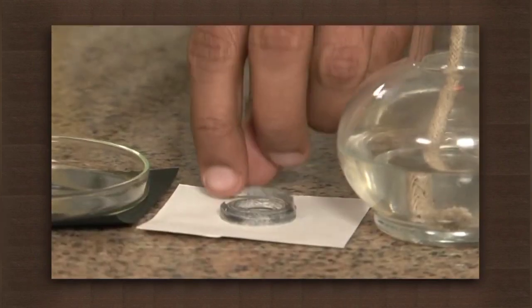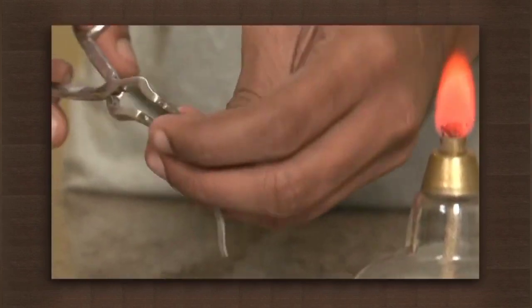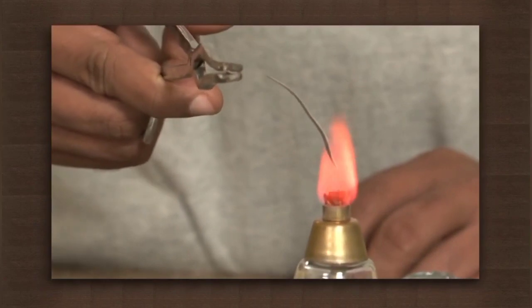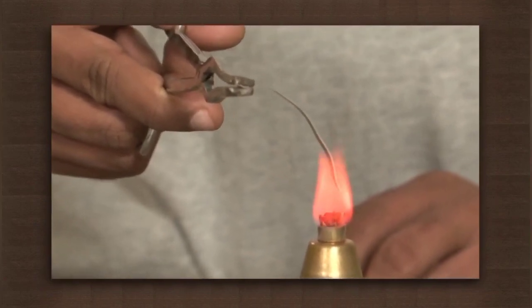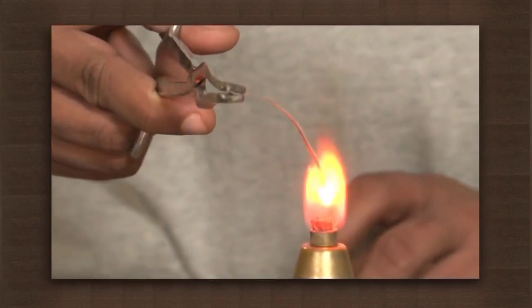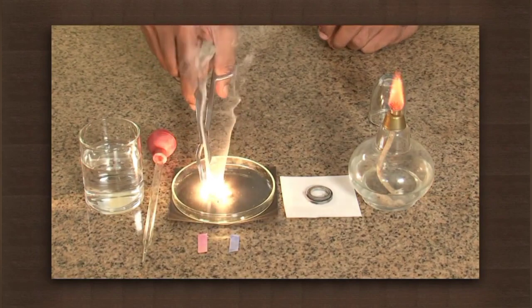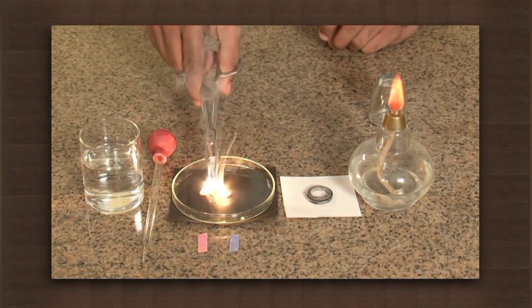And take a magnesium ribbon and hold it with the help of tongs. After that, burn it in the spirit lamp. The magnesium ribbon catches fire easily with the help of atmospheric oxygen. Once the magnesium ribbon catches fire, put it in the watch glass and wait till the entire magnesium ribbon gets burnt.